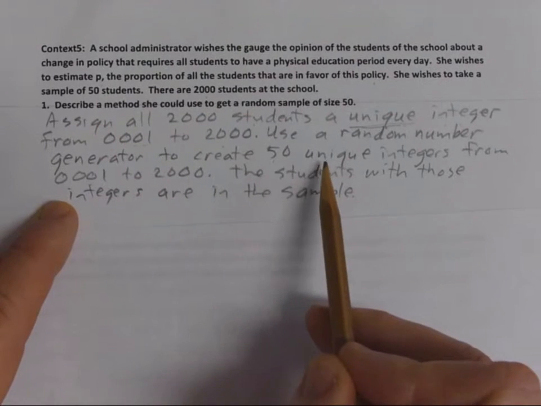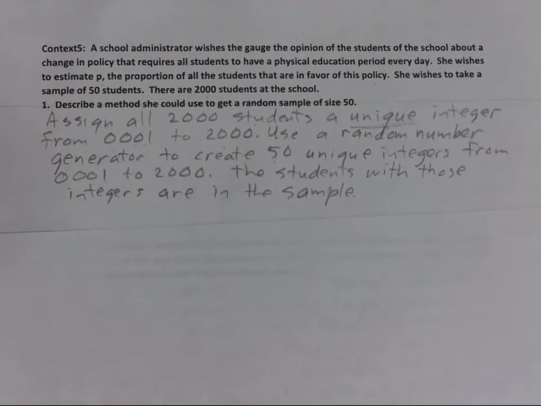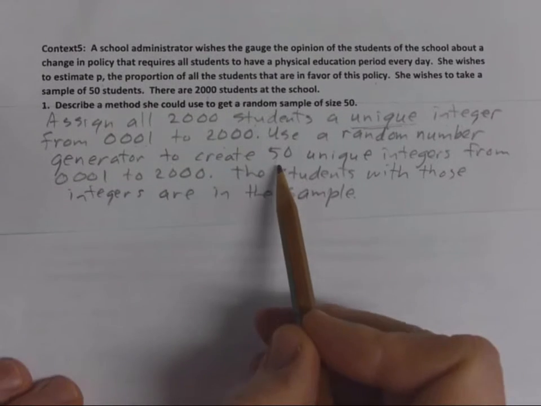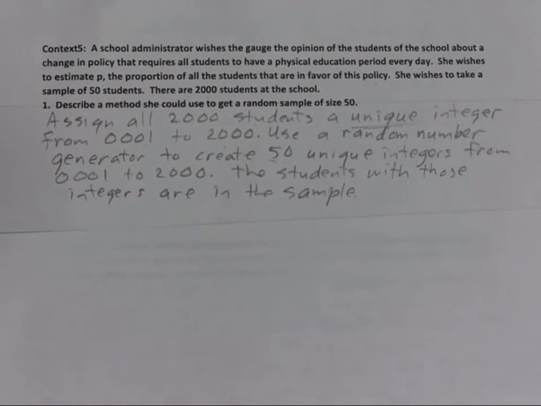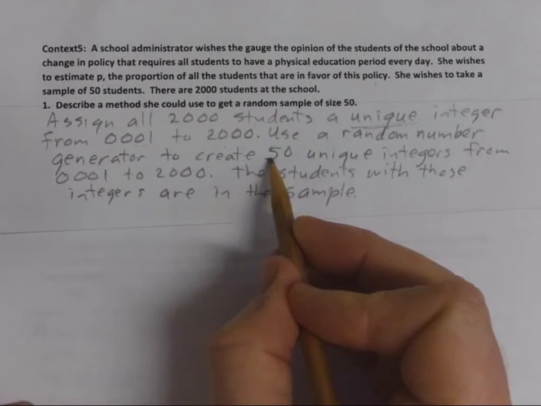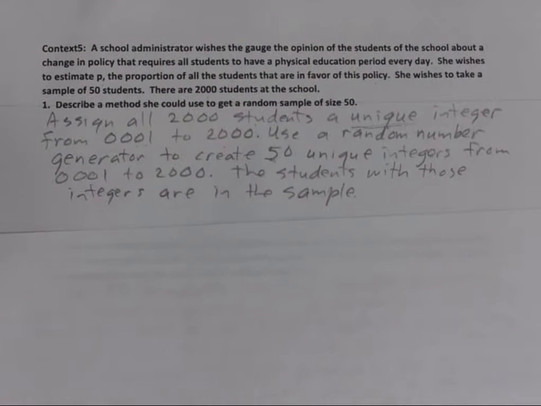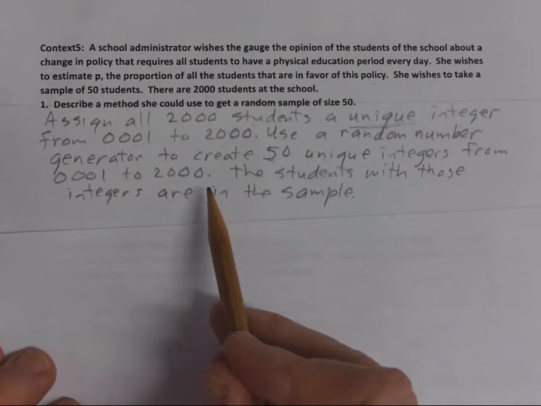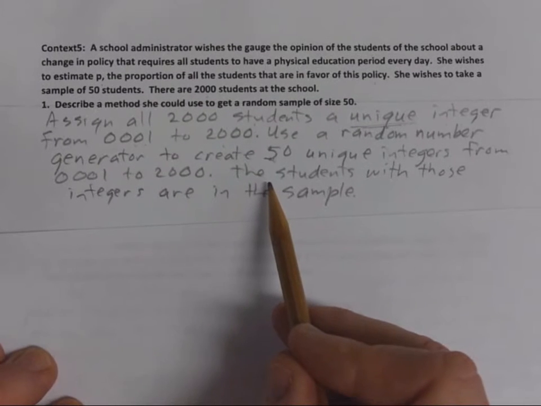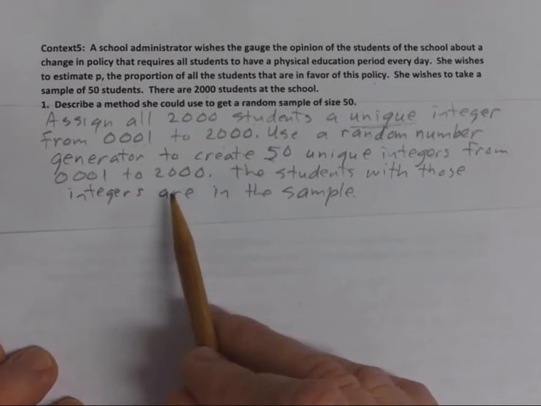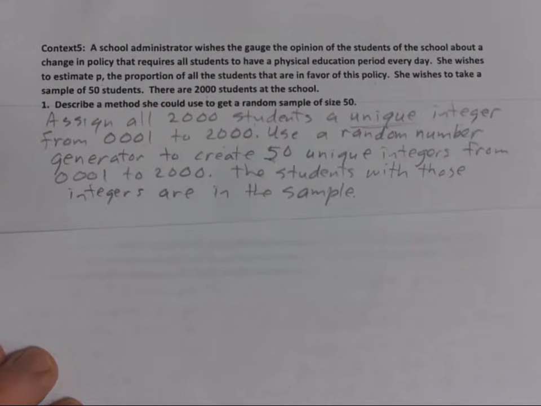All right, and you have to say unique. We can't have anybody go twice. They have to be unique integers or distinct integers or 50 integers ignoring repeats. A lot of people will say it that way, but it's critical that you communicate that they're unique integers or that they're distinct or that you're ignoring repeats. And then lastly, it's critical that you say it's the people with those 50 numbers that are in the sample. So that's how you do it.